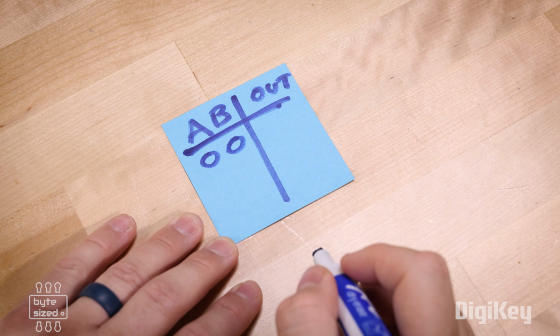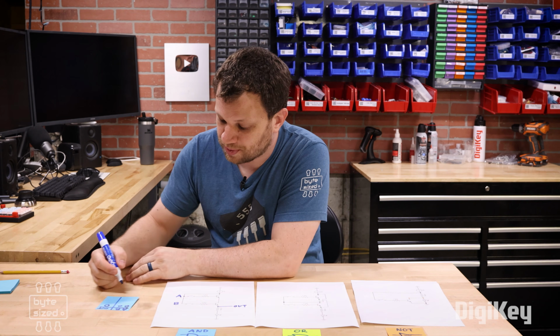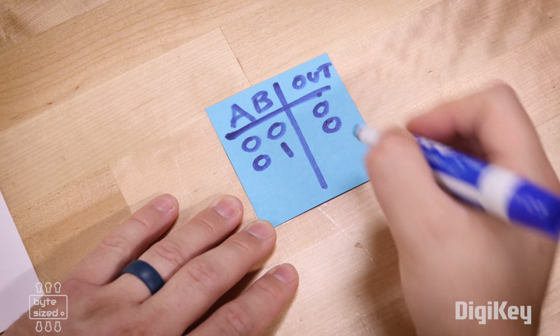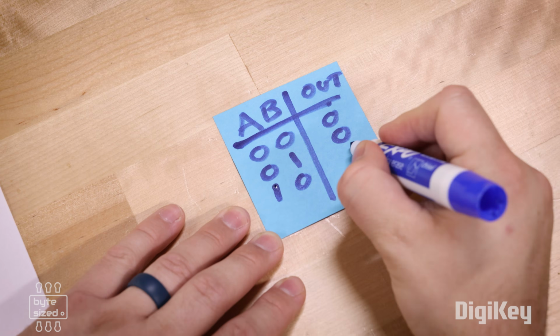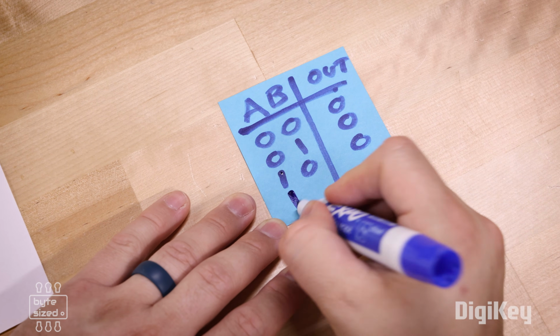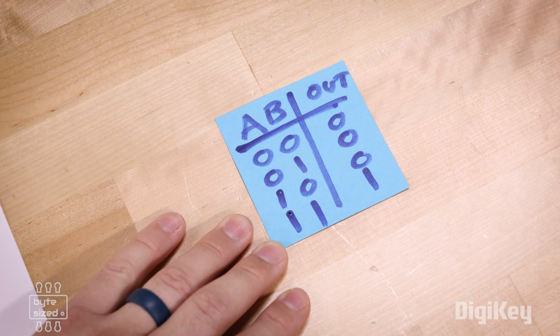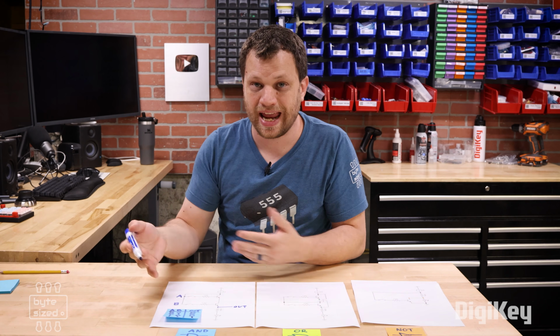And when that happened, the output was off, so I'm going to put a 0. Then I closed switch B, so that would be 0, 1, and the output was also off. Next, I closed switch A and opened switch B, and the output was still 0. Then finally, I closed both switches, so the inputs were 1, 1, and the output was 1. So this table describes the behavior of the AND gate, and there's actually a name for this table.